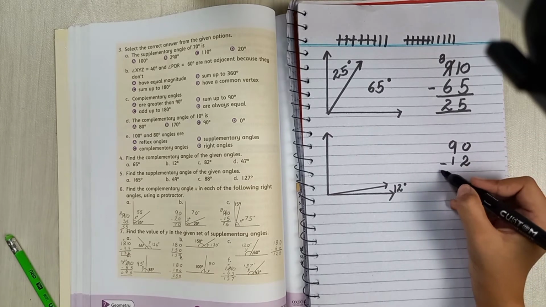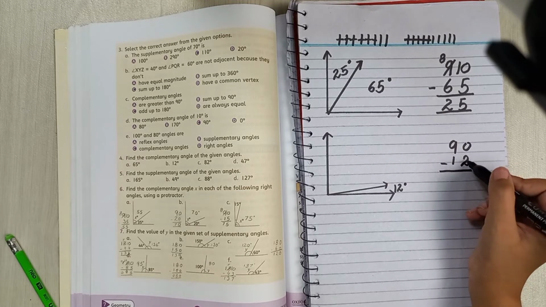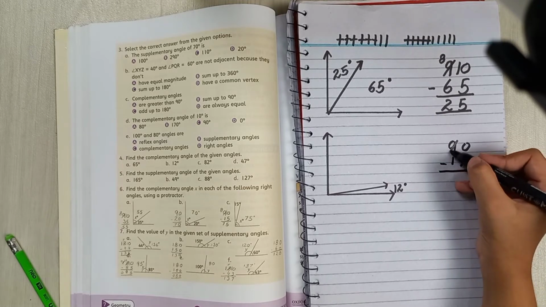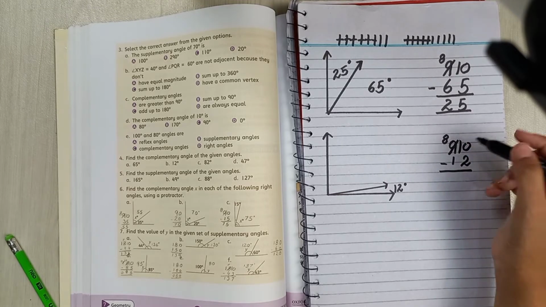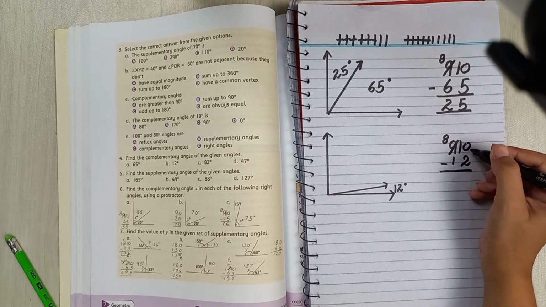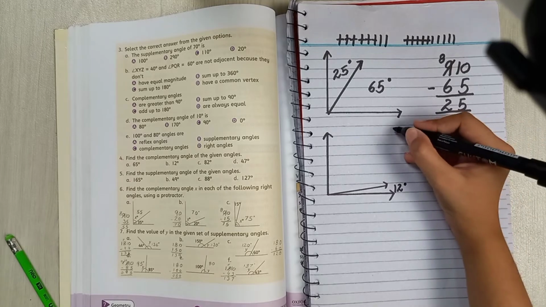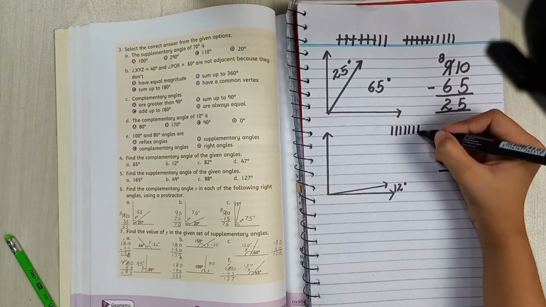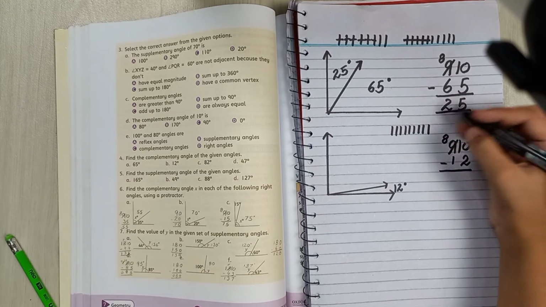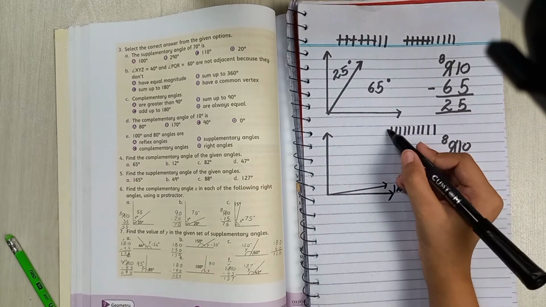Subtract it. We cannot cut 2 from 0. We're going to take help from 9. Now there's 10 here and we are going to cut 2 from it like this. 1, 2, 3, 4, 5, 6, 7, 8, 9 and 10. Cut 2. Got it?